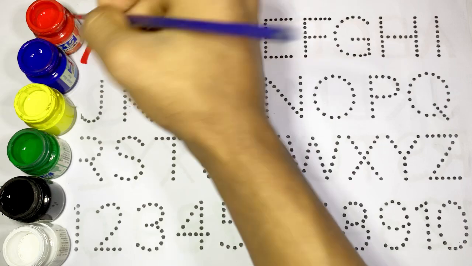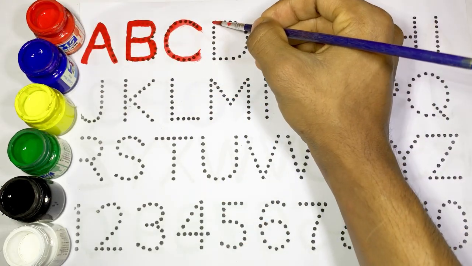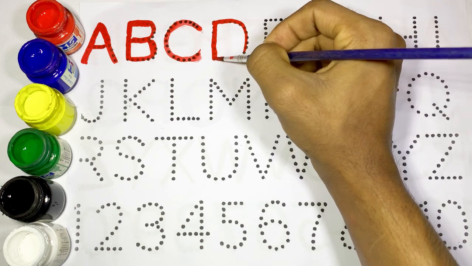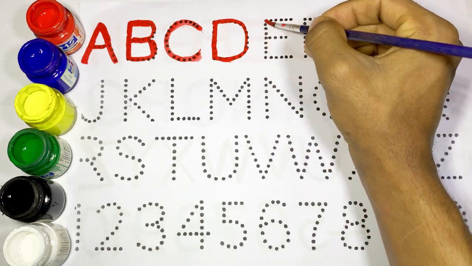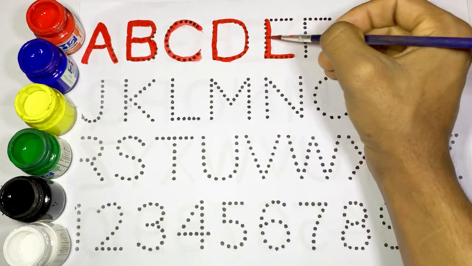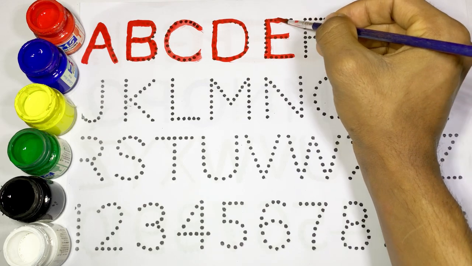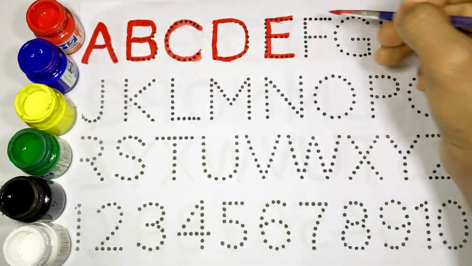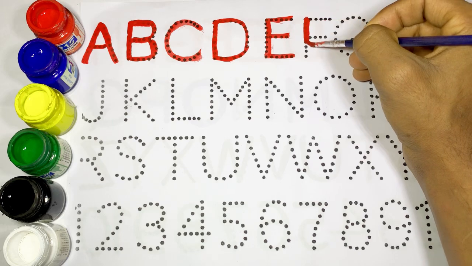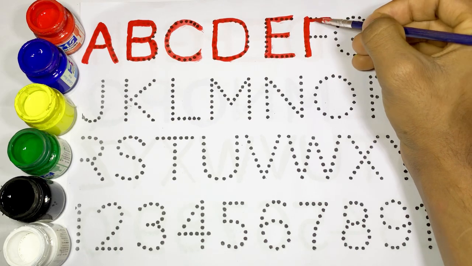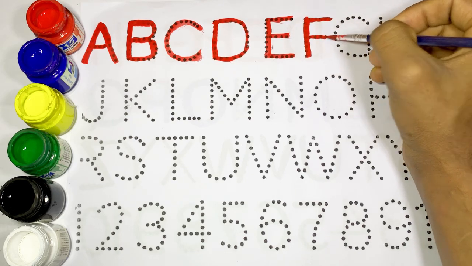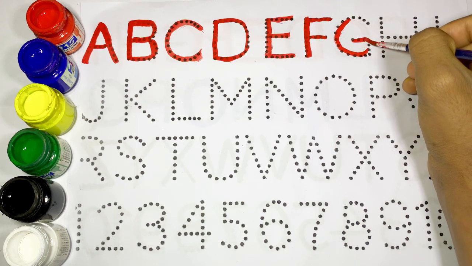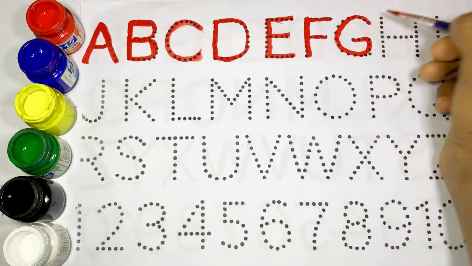Kids, again use red color and draw D for dog, D for doll, E for egg, E for elephant. Kids, again use red color and draw F for fish, F for fan, G for goat, G for grapes.